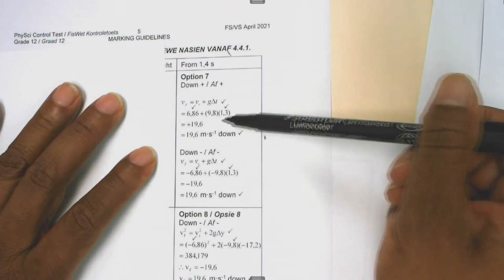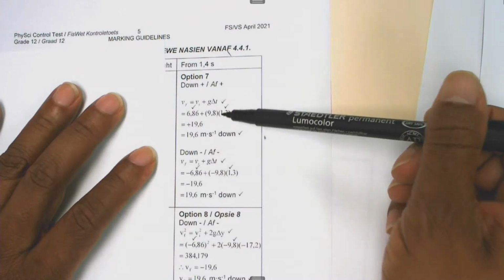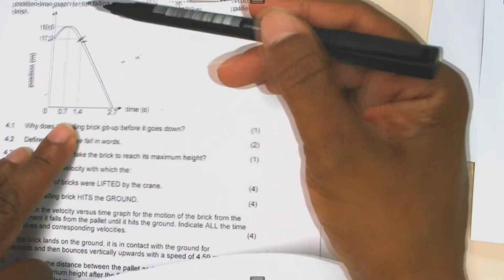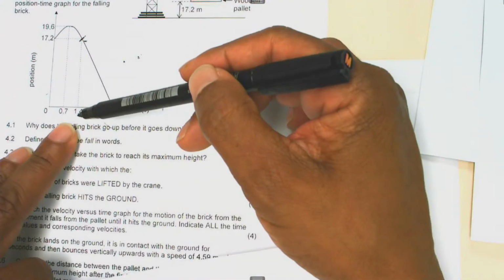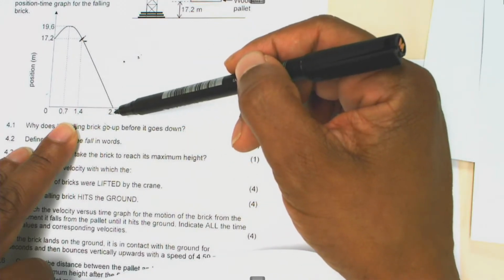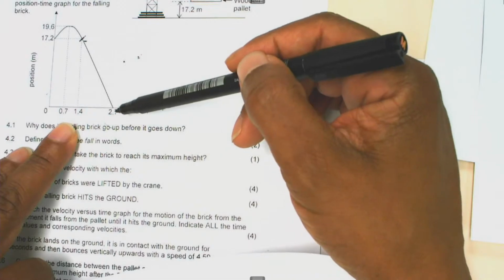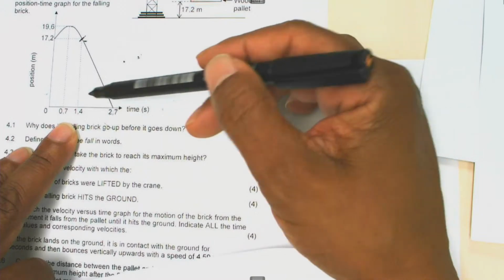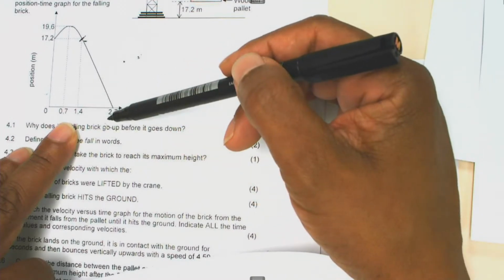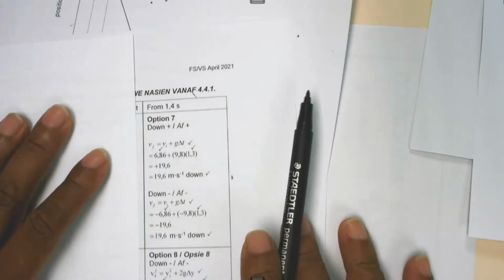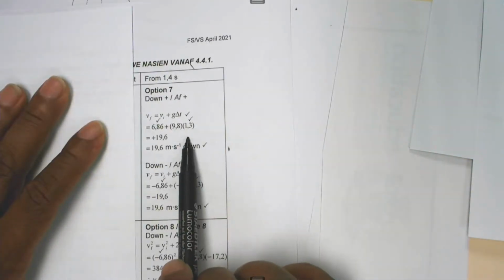But now the change here of time, where does it start? If you look at the graph, we are starting from this point, and the time at that point is 1.4. But the end time is 2.7. Now, what should we do about the change in time? It is going to be 2.7 minus 1.4. Ultimately, we are going to get the time of 1.3. So that's why the time that we are substituting here equals 1.3.